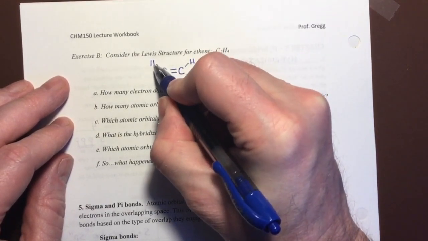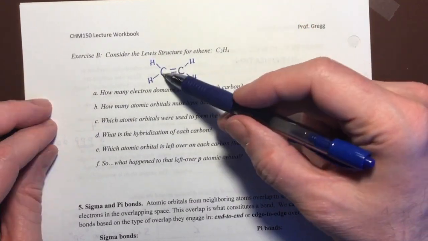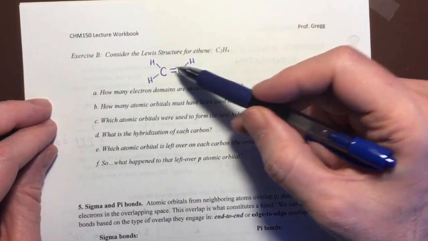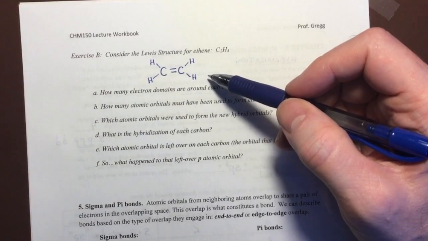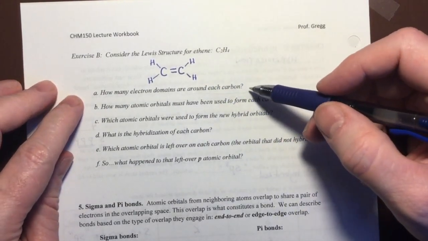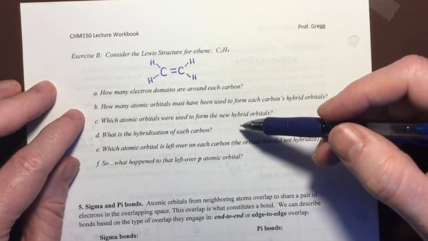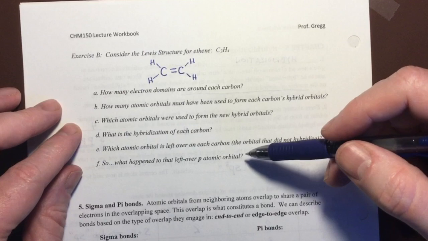Again, you might be able to figure out the Lewis structure. Carbon, carbon, double bond, and then 2 hydrogens on each carbon. So we're going to ask ourselves some questions. How many electron domains are around each carbon? And then you can go on and answer the other questions.